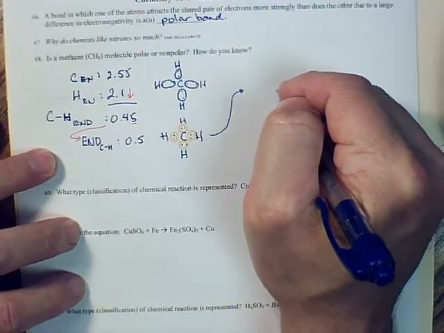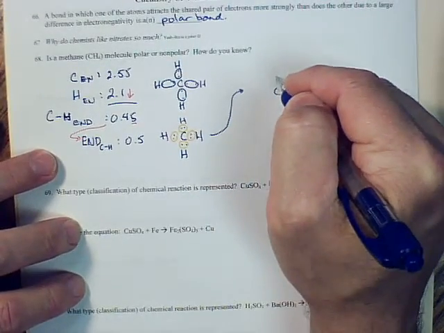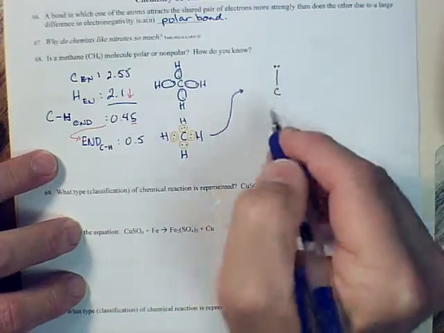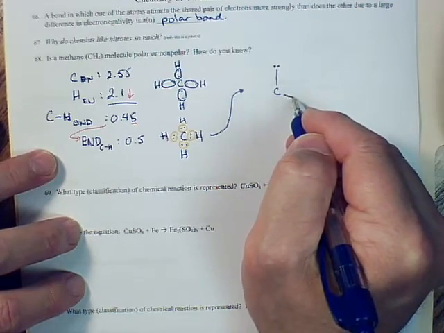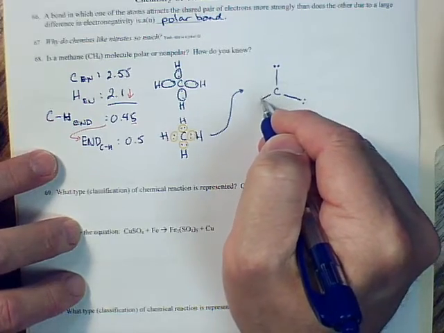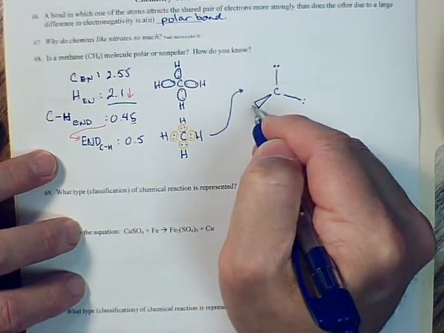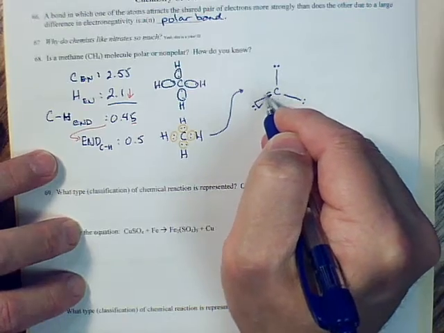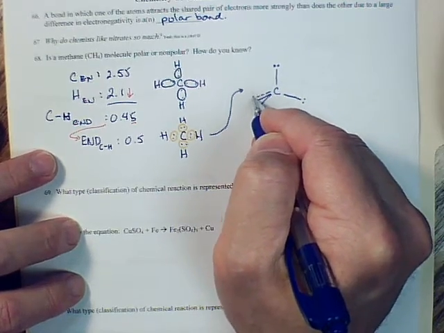For that, we need a tetrahedral. So one set of electrons is going to go vertical. One set of electrons is going to swing down 109.5 degrees. Another set of electrons is going to swing out away from the paper toward you. And then the last set of electrons is going to swing back behind the paper. And so we draw those like this.